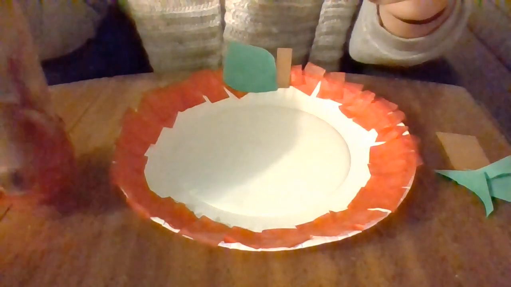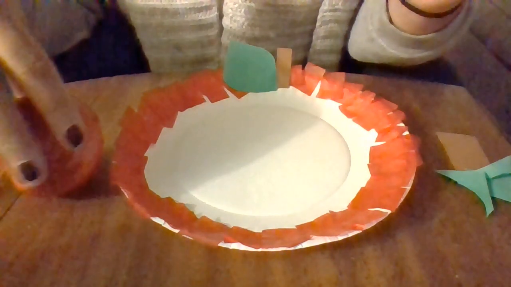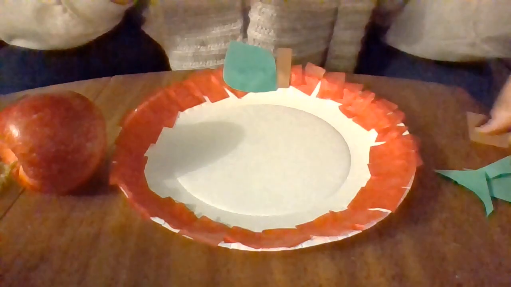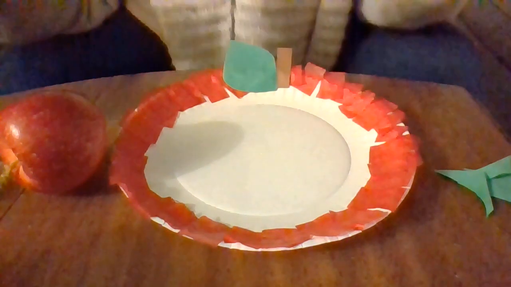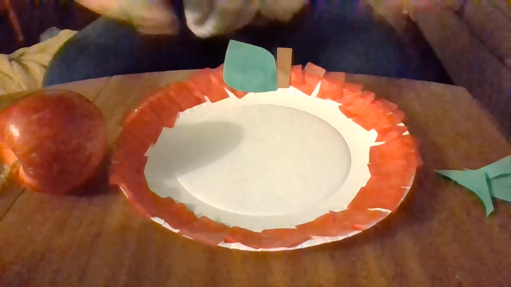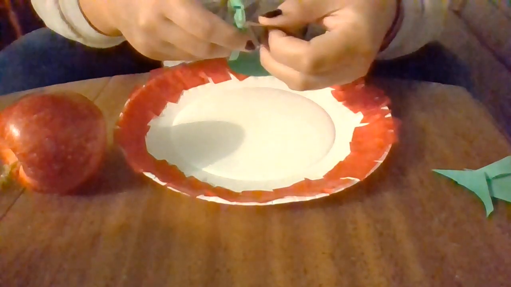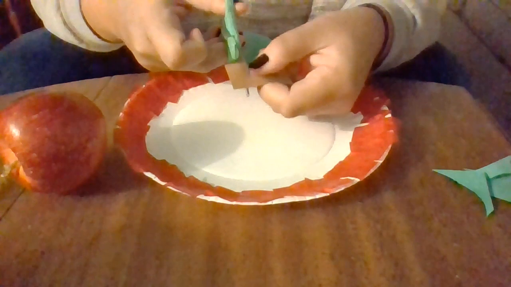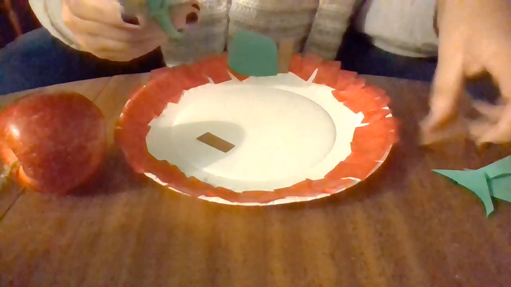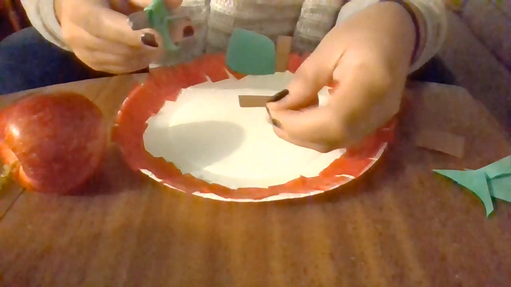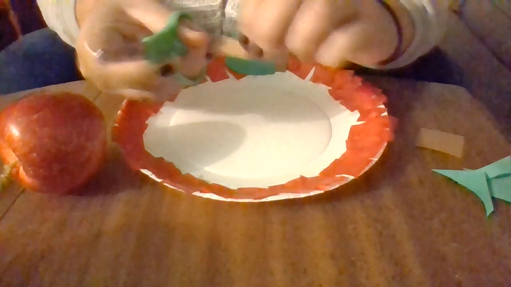So I'm going to make that with that brown scrap I had at the bottom from my stem. Okay, so I'm going to cut this very small. Watch me. I think that's too big. I'm going to cut this in half.